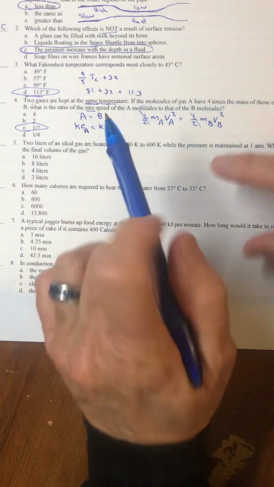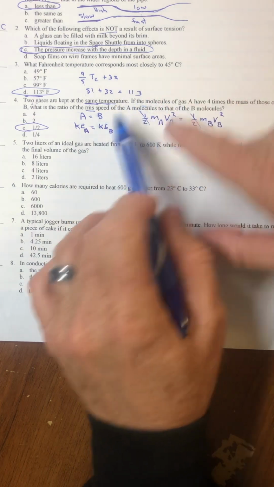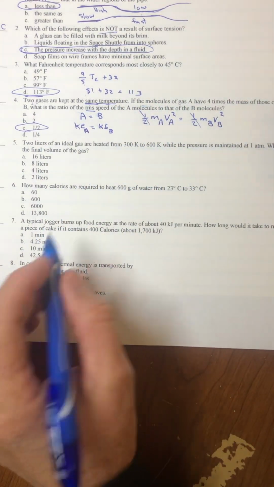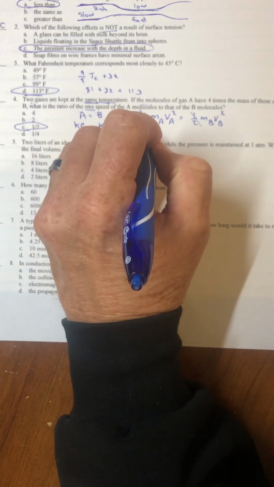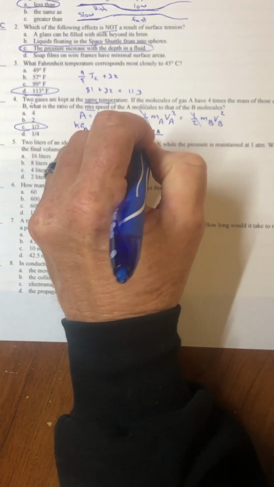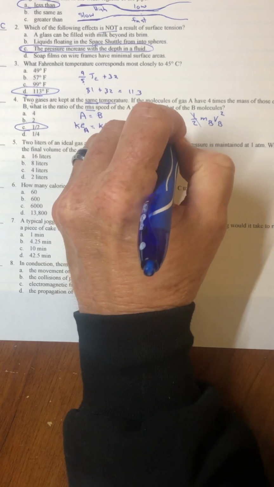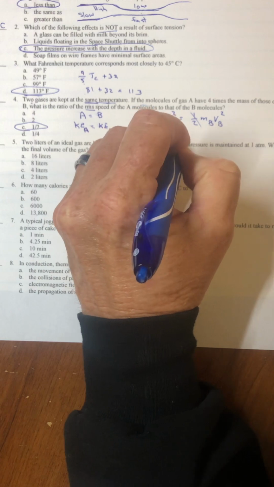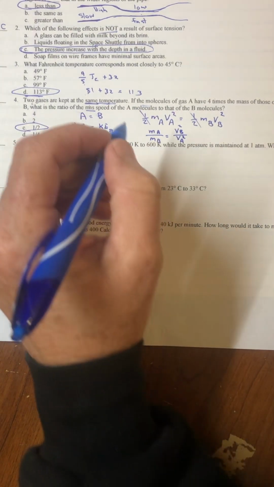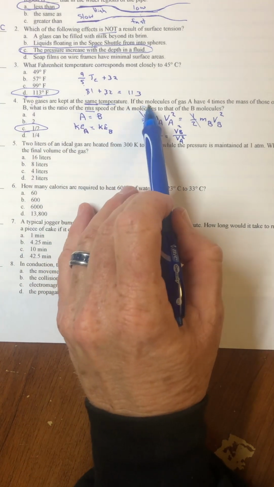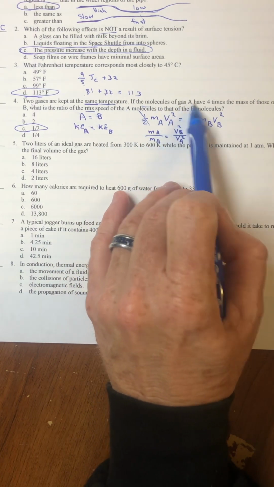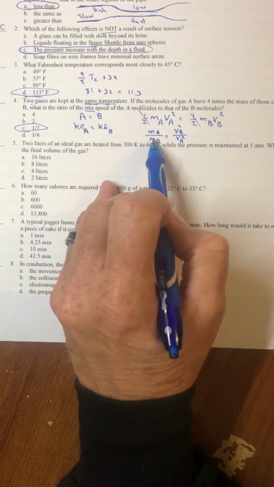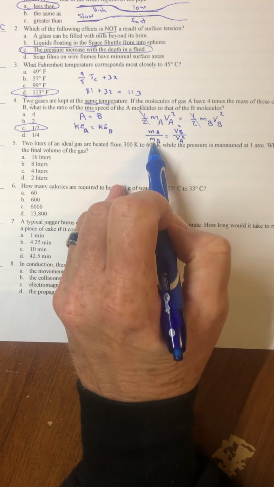Okay. Now, as I said, if they're at the same temperature, I'll just equate those. I'll cancel off the 1/2. And when you rearrange this, the ratio of mass of A to mass of B is the same as the velocity squared of B to the velocity squared of A. And so right here it says if molecule of gas A has 4 times the mass of B. So that statement mathematically is saying that A is 4 times bigger than B.